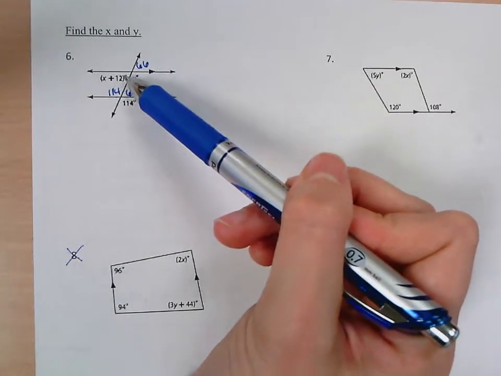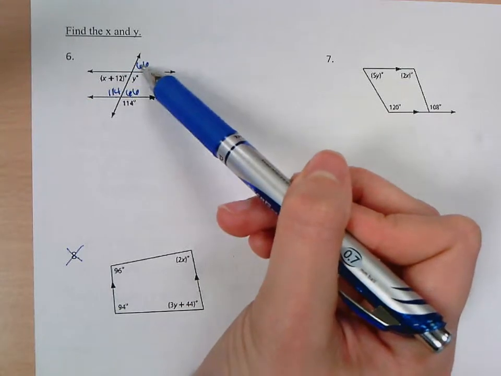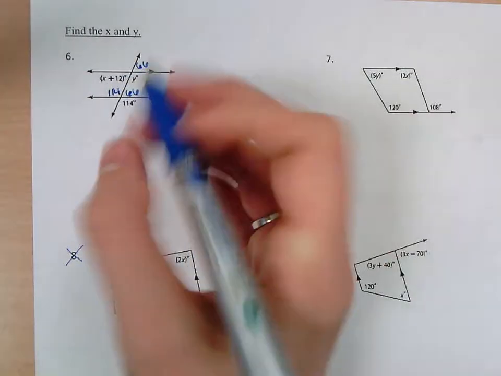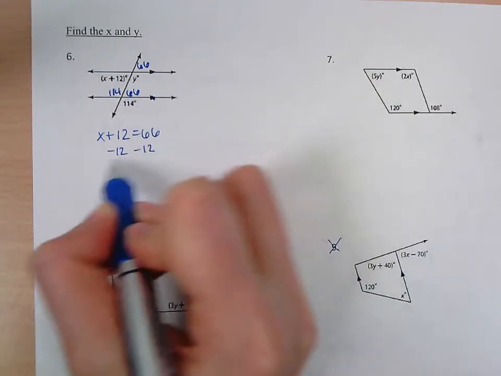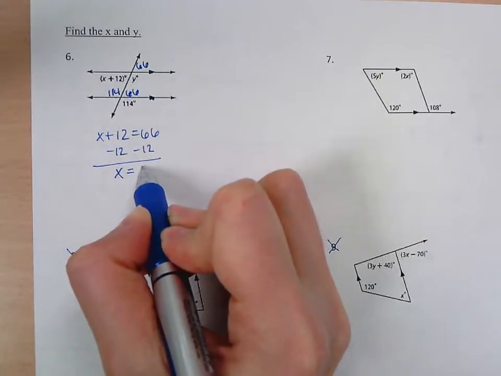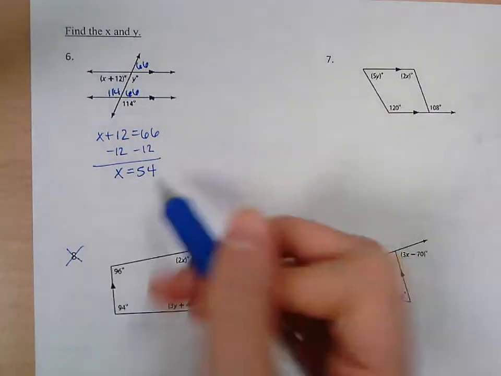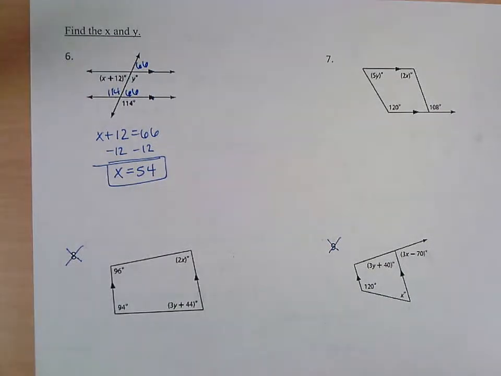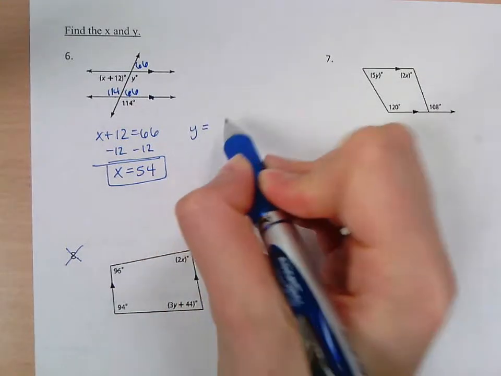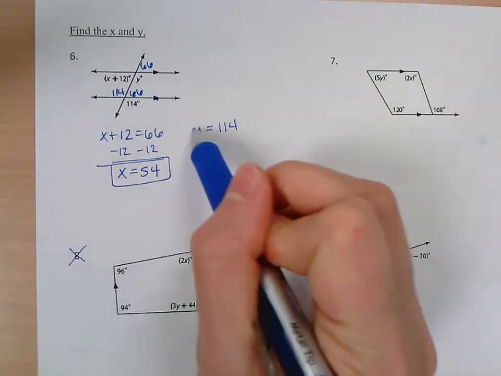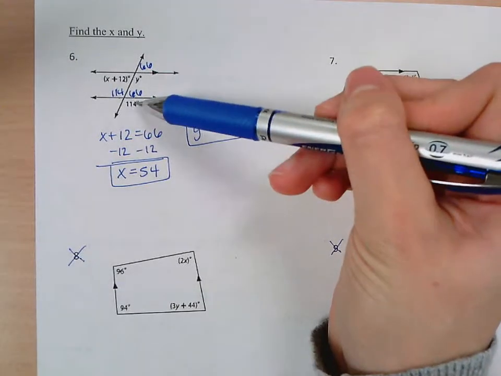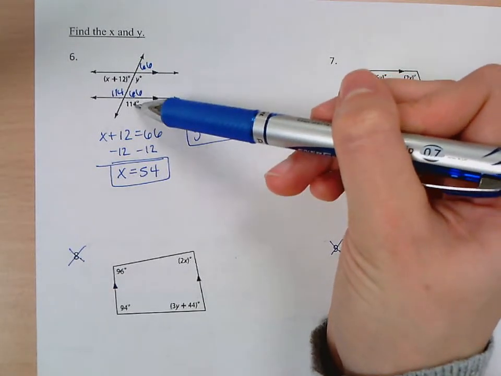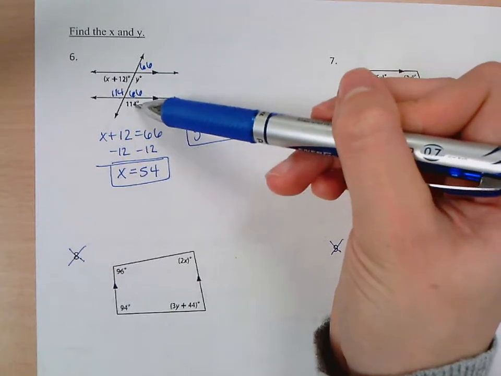So if I go off of what Ella said based on how she filled things in, now these are vertical angles, so I can set x plus 12 equal to 66. Subtract 12, x is 54. And then what is y? 114, y. Yes. So here, alternate interior, or right from the start, y and 114 are corresponding. So right from the beginning, these are the same.